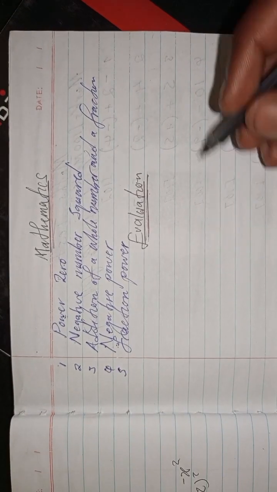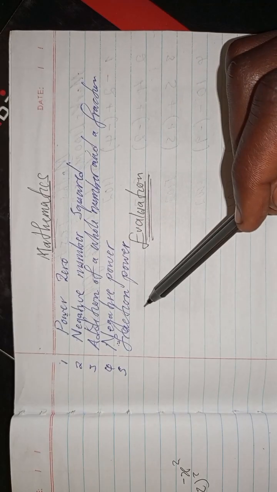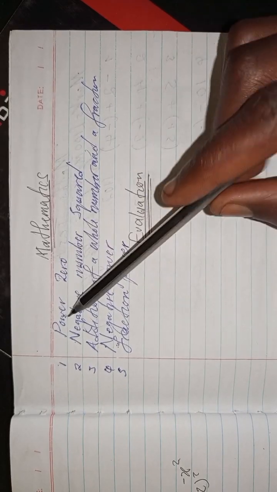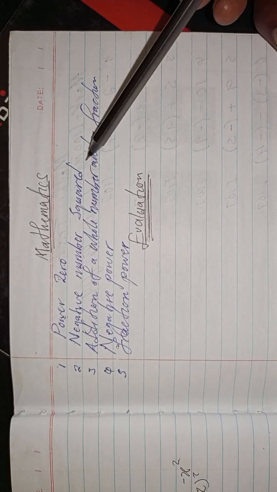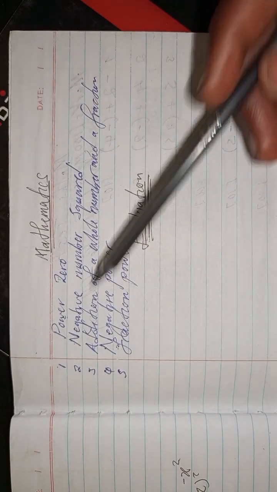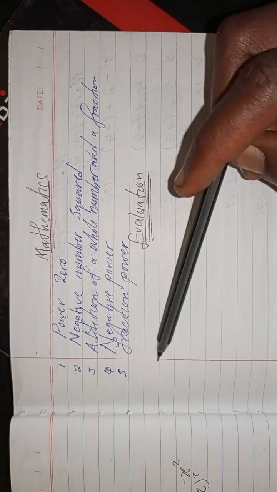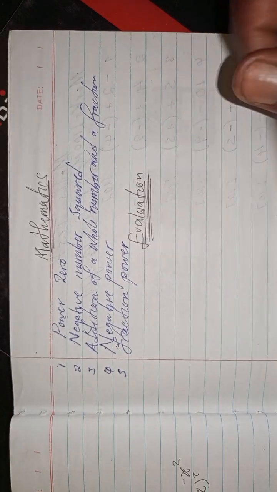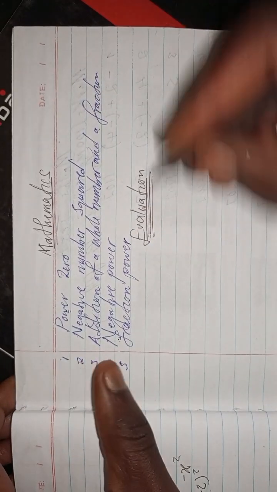So indices, to start with, we have to know these 5 rules which I've written here. Number 1 being the power 0, second negative number being squared, and third we have addition of the whole number and the fraction. And number 4 we have the negative power, and number 5 fraction being the power. So I'm just going to start with number 1.